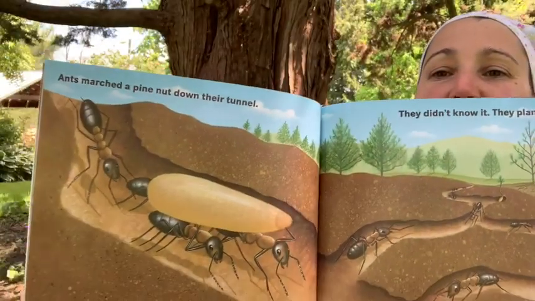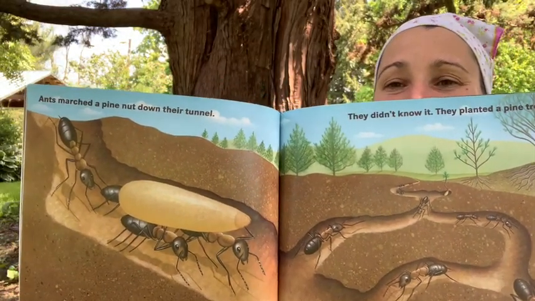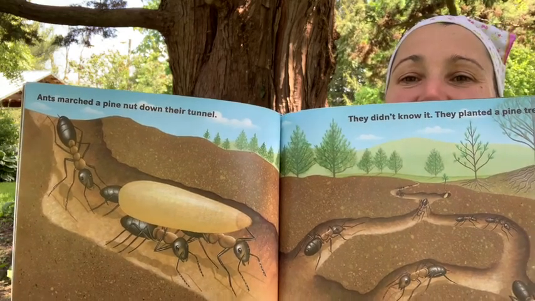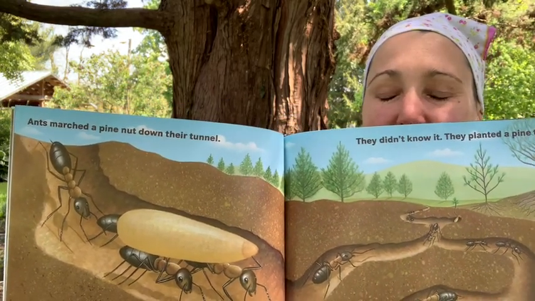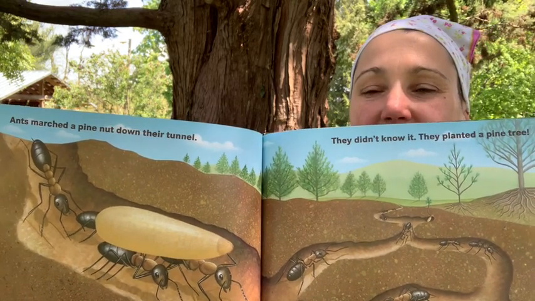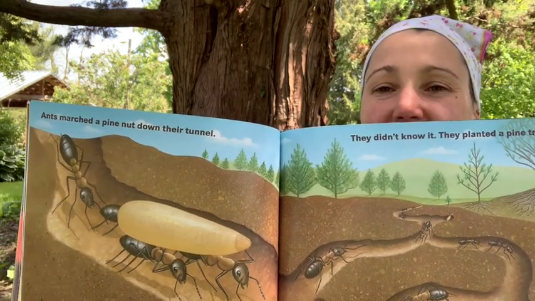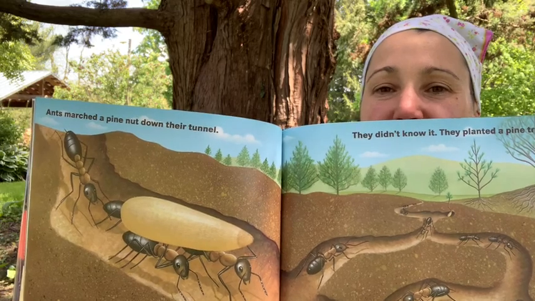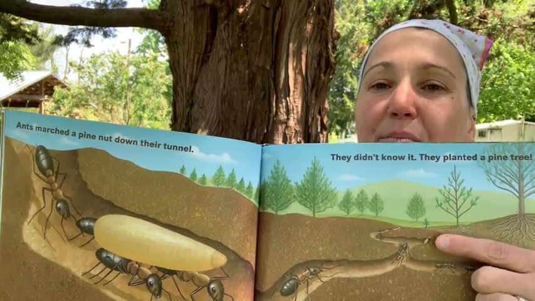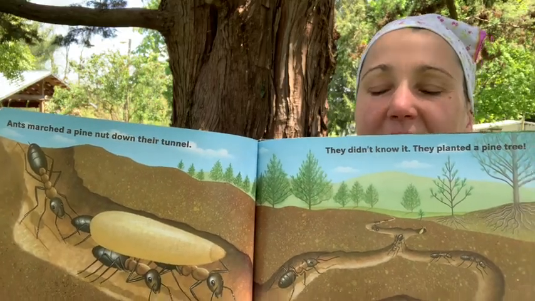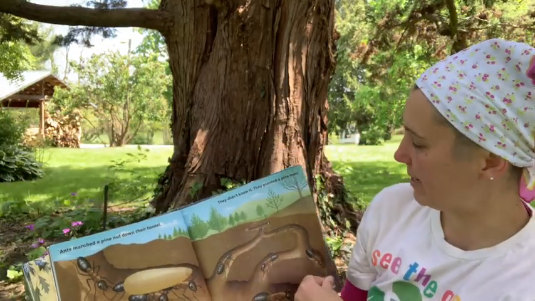Oh, wow. Do you know what creatures these are? Ants. Look, they're carrying down a pine nut from a pine tree. It's a tiny little seed, but it can grow into a big pine tree. They're going to put it in their burrow, in their ant nest, and it will grow into a tree.